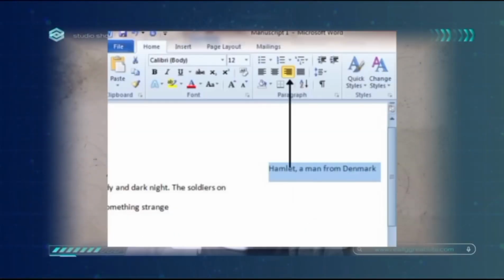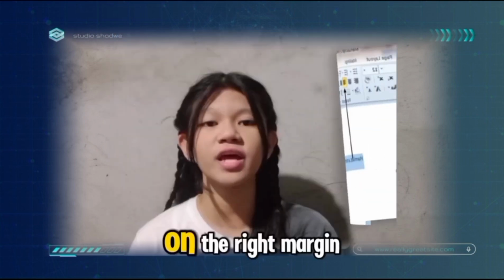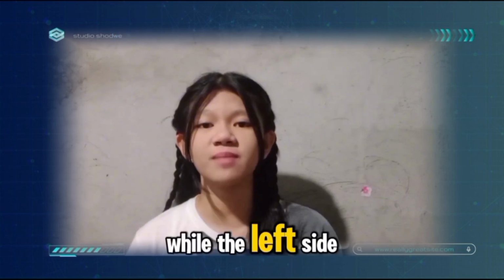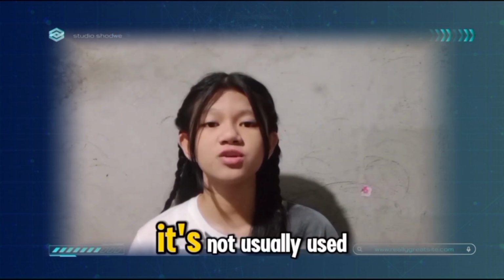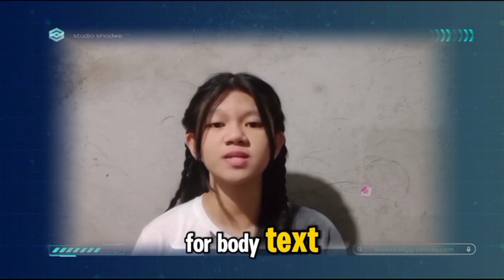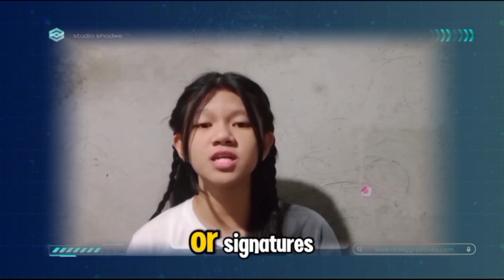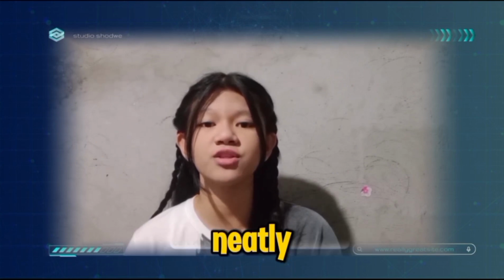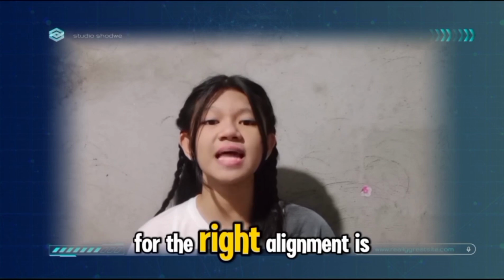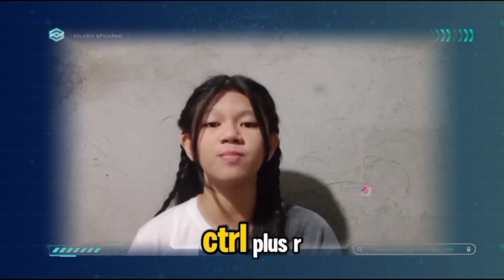Next, we have the right alignment. This type lines up the text evenly on the right margin while the left side becomes uneven. It's not usually used for body text, but it's great for dates, names, page numbers, or signatures that you want to appear neatly on the right side of your document. The shortcut key for the right alignment is Ctrl+R.